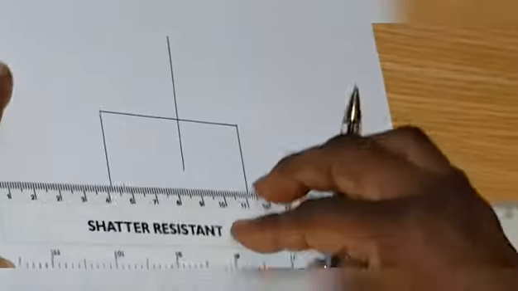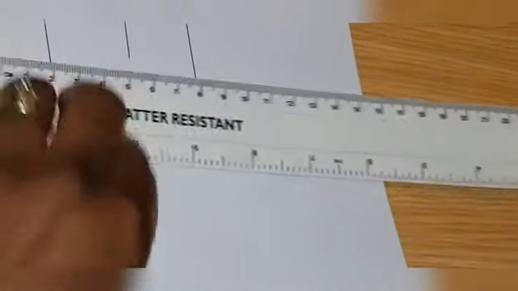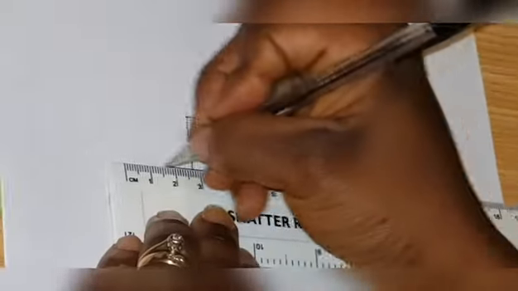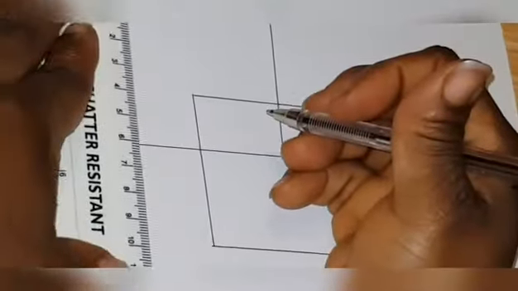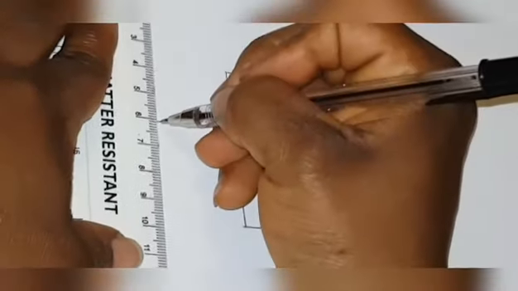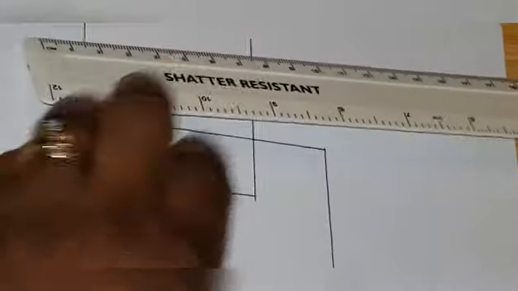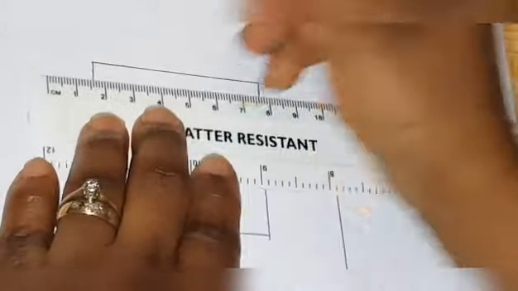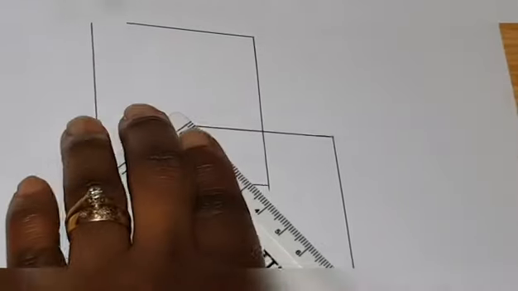And I'll draw another 6 centimeters this way, another 6 centimeters that way. Making sure that we try to be as close to the real point as possible. So that's 6, let's measure that. Yes, that's 6.